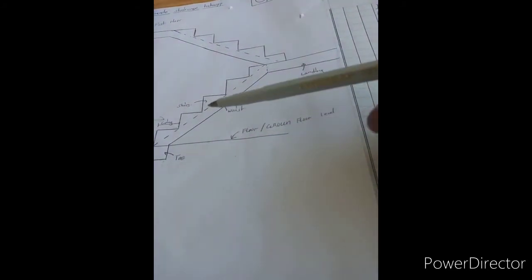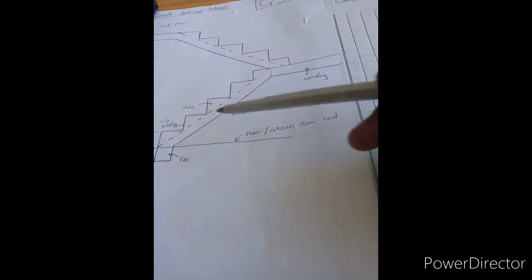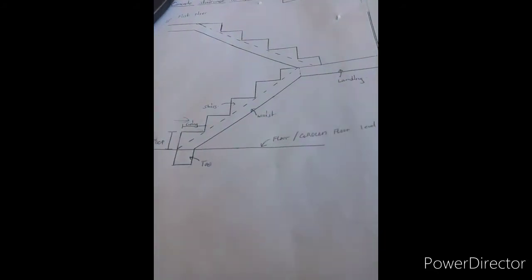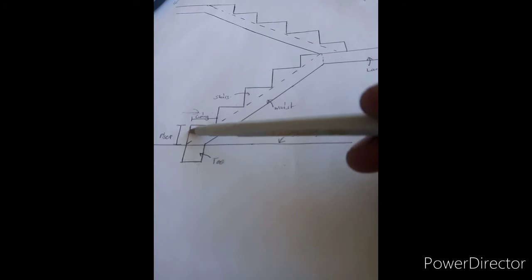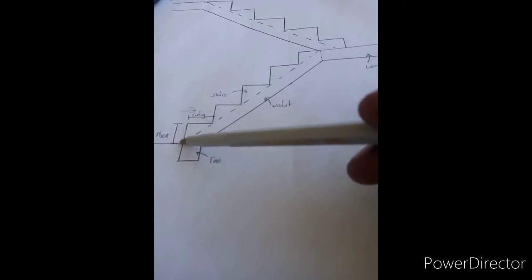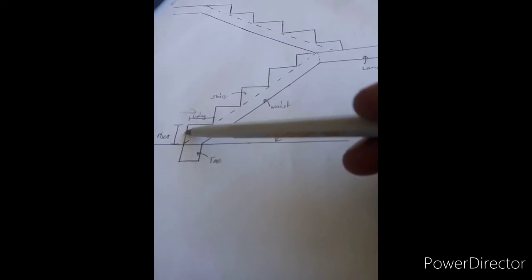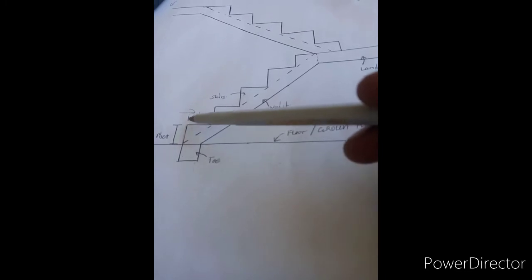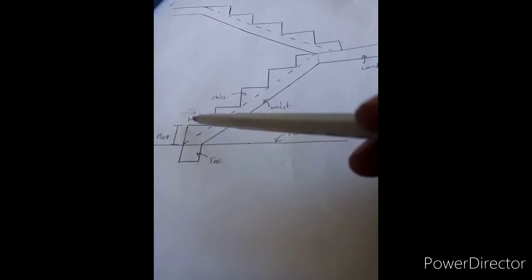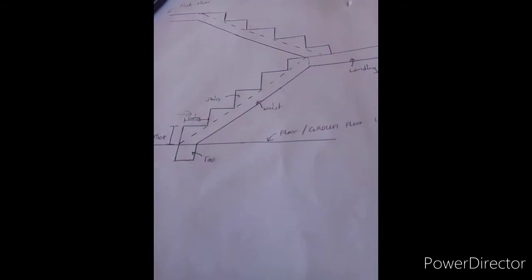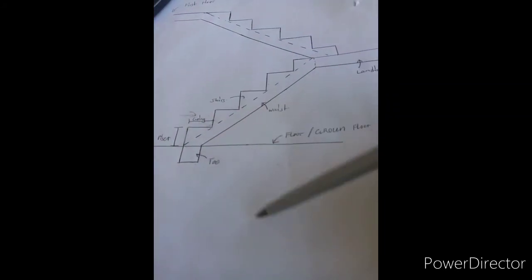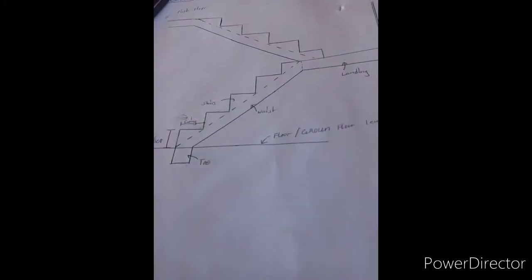So now we know what a landing, stairs, and waist are, and then we move on to the riser. The riser is this edge, or the side of a stair, and then there is a going or a tread. This will be the horizontal side of a stair. Hope you understand all these components of a staircase.